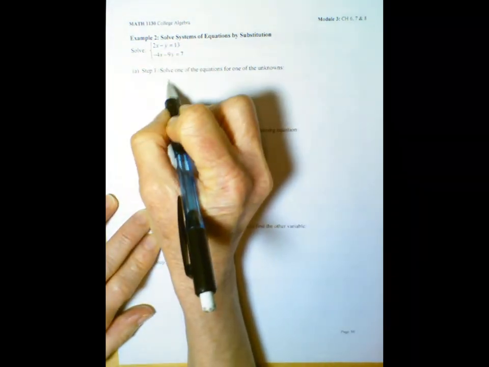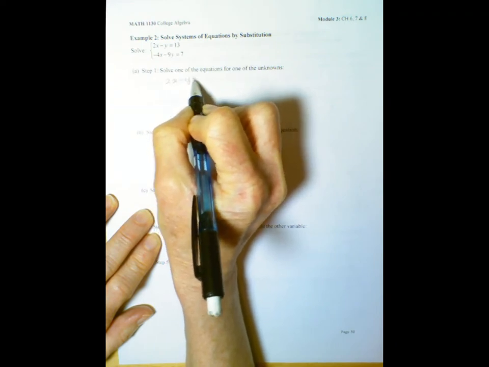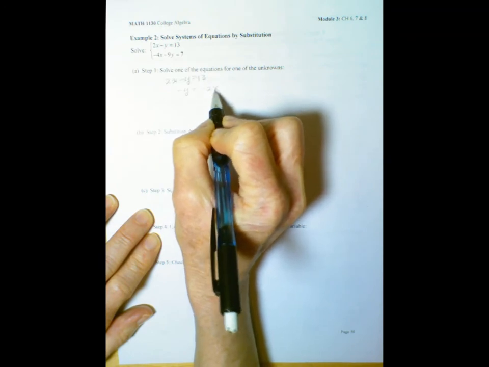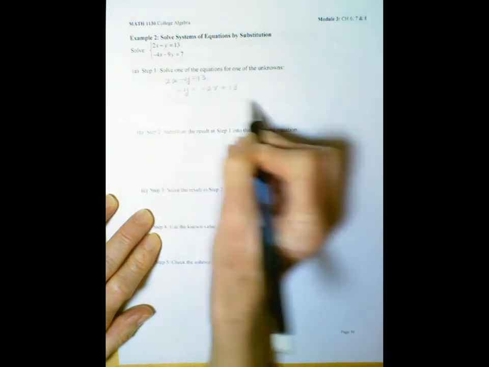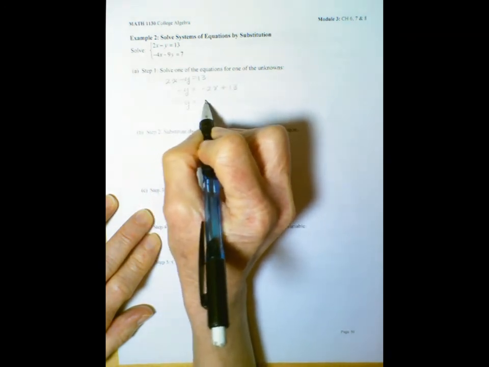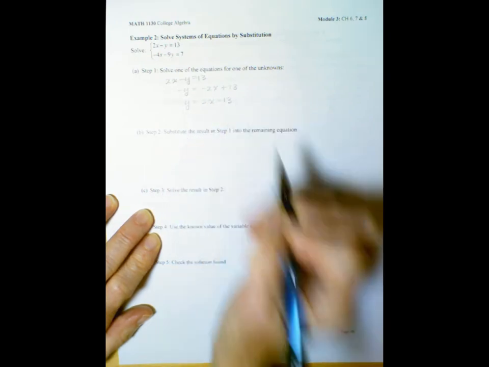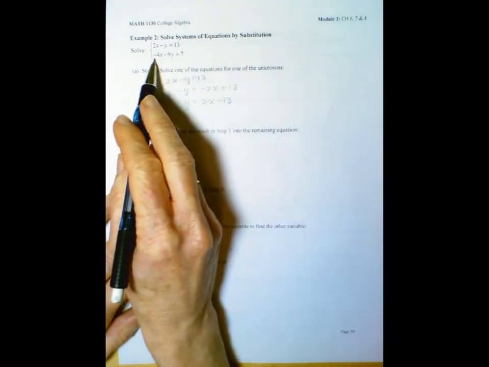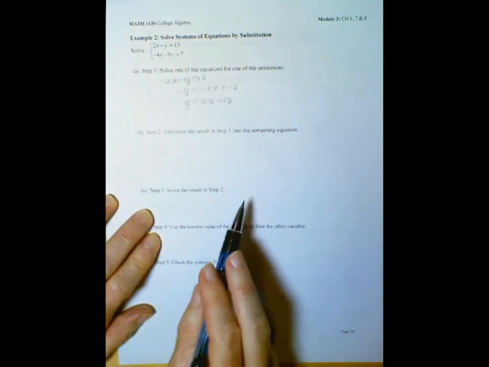So let's take 2x minus y equals 13, and we're going to get the y by itself. Multiply everything by -1. Okay, so see, we didn't end up with any fractions because I didn't have to divide by a -4 or a 2 or a -9.